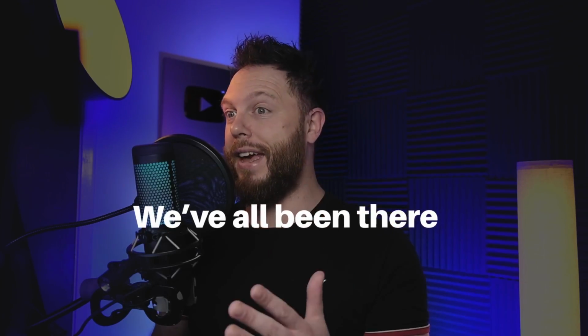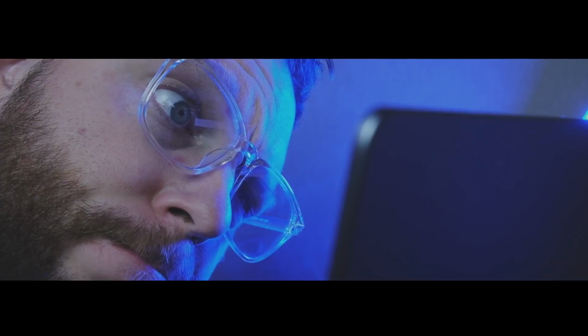We've all been there. You're working on a design and then suddenly it hits you like a freight train. There's something off with this design. Something's not quite right. Step number 1 is that initial freight train moment. You realize something is wrong.